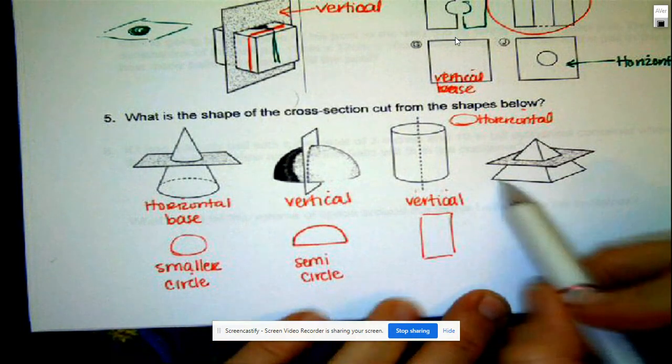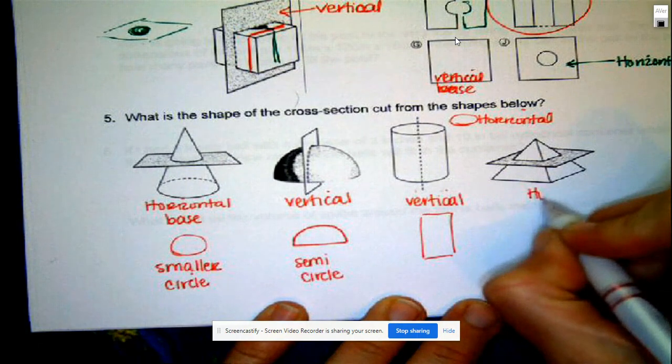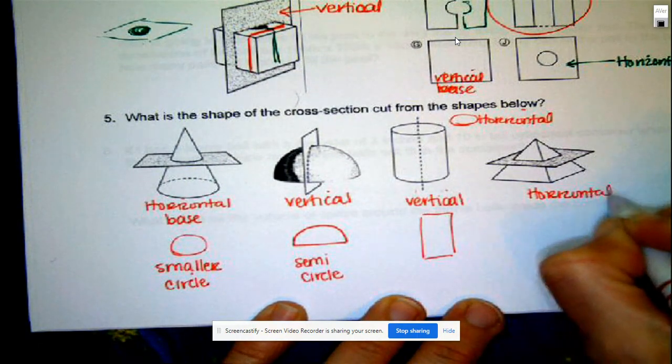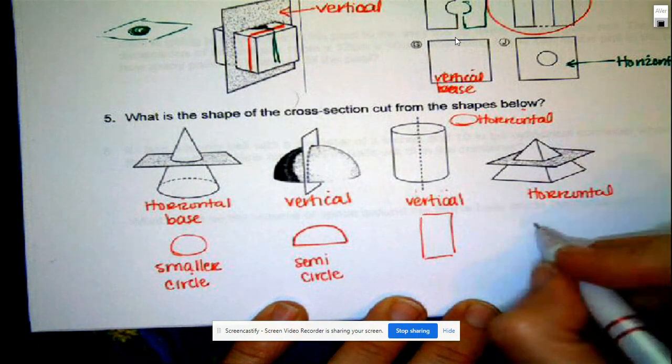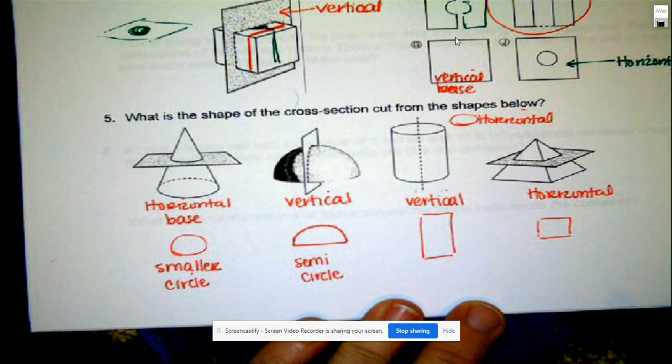So we have a square base or a rectangular base pyramid. This is horizontal again to your base. So it would be either that rectangle or that square. It would just be smaller. So rectangle or square, but smaller.